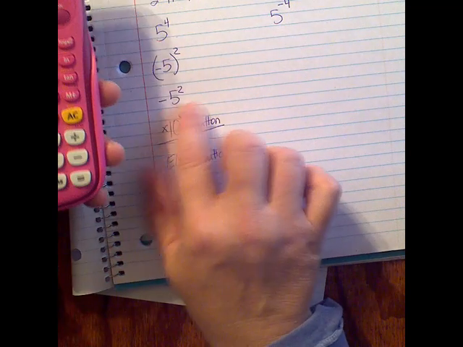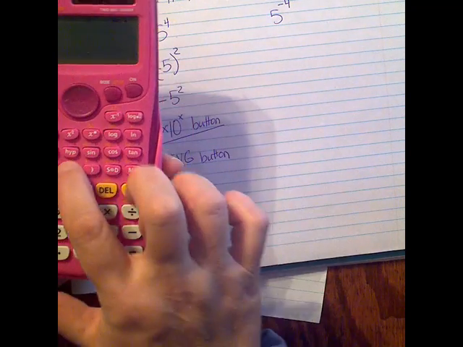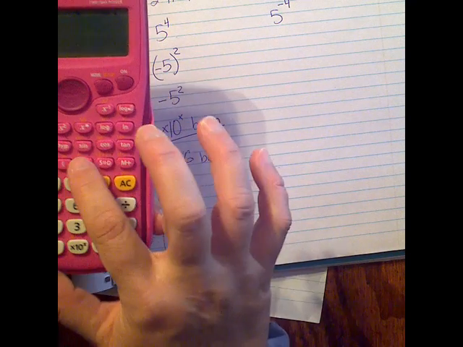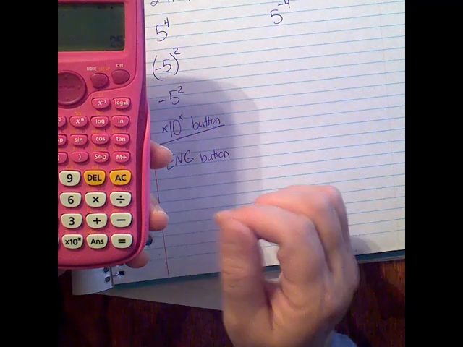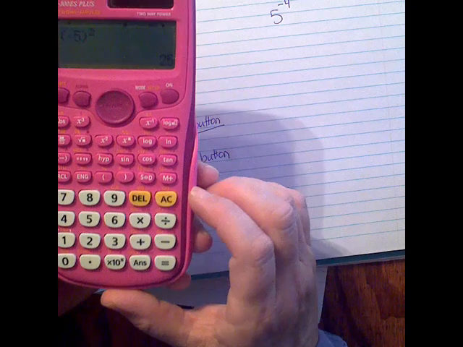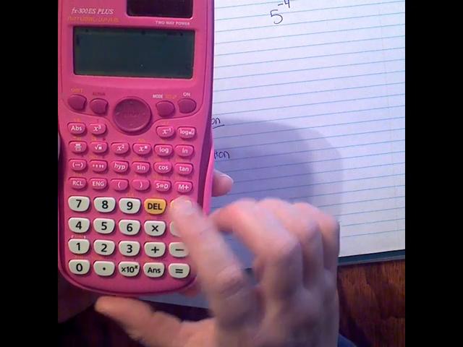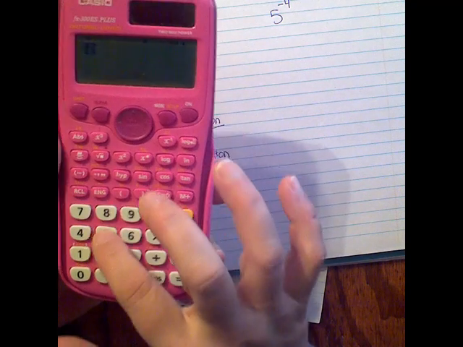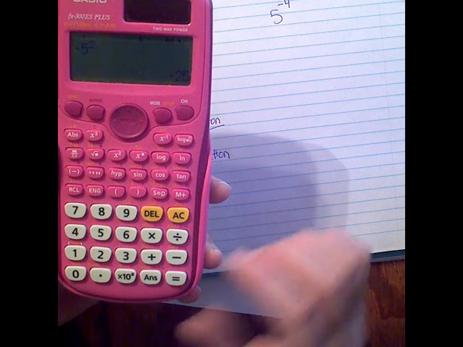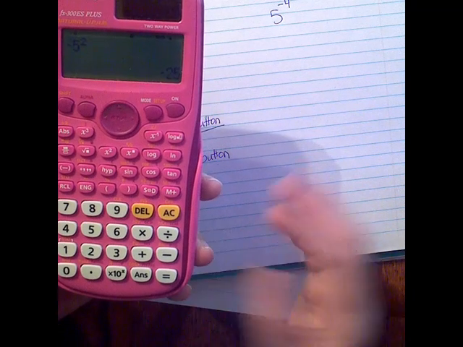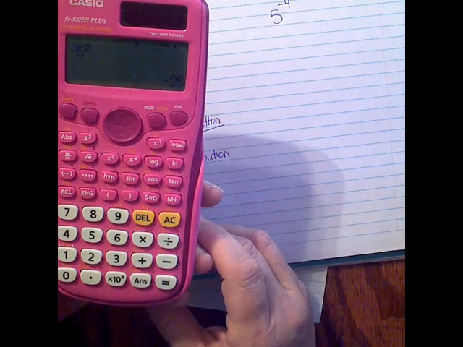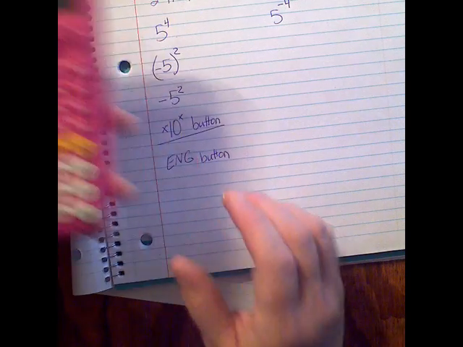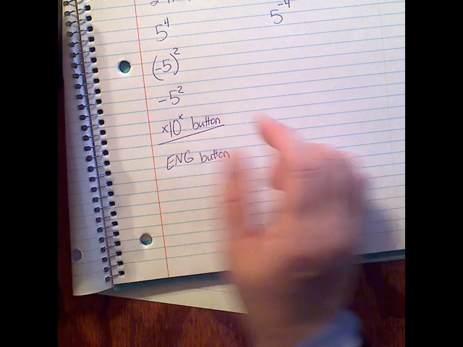So on your calculator, if it's got parentheses, you need to put the parentheses and say -5, and then hit your square button. It will give you that positive 25. Because if you put -5 squared, it's going to tell you a negative 25, which is correct. I mean, the negative is not being squared in this case. If you want your negative to be squared, you've got to put parentheses around it.